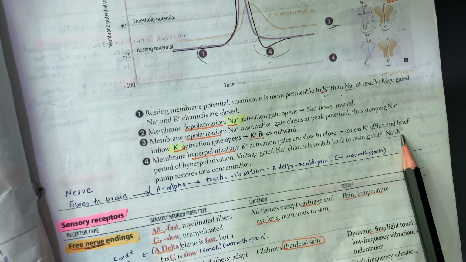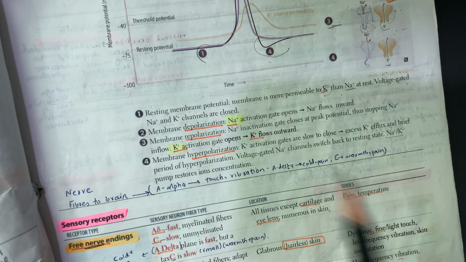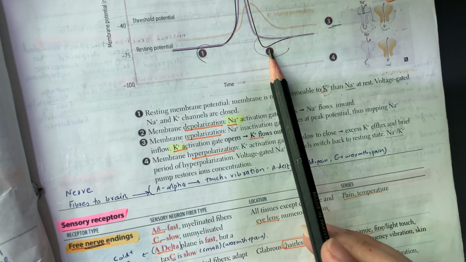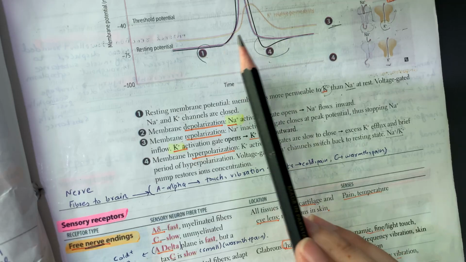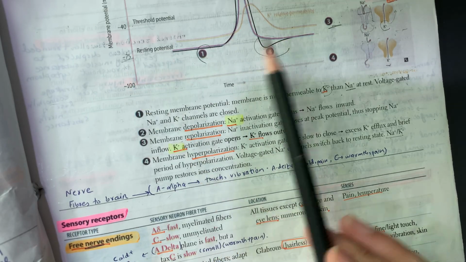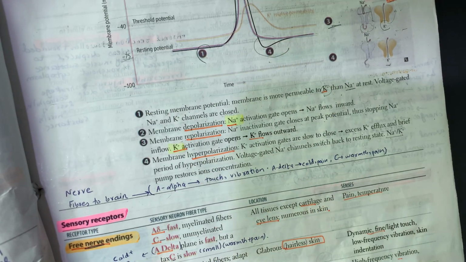They restore the ion concentration by managing the ions to the point that they become slightly less negative, not positive, comparatively less negative. Okay, and then they again reach their resting potential.